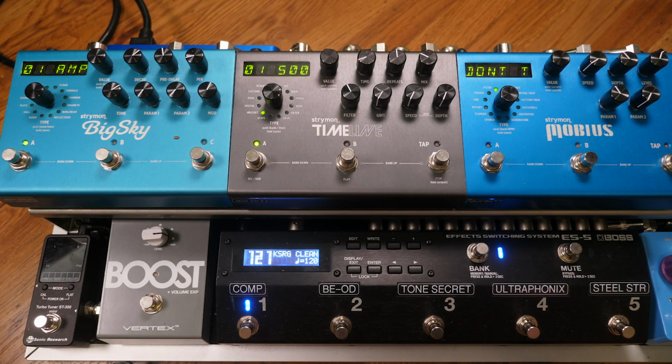So after I posted the video of my dream pedal board build, I got a lot of questions about how I actually set up and programmed the Boss ES-5. So I'm going to do a few videos, and this video is on how I programmed the MIDI with the Boss ES-5.